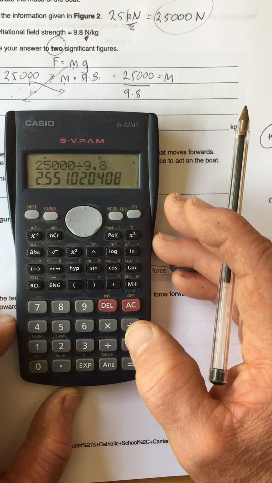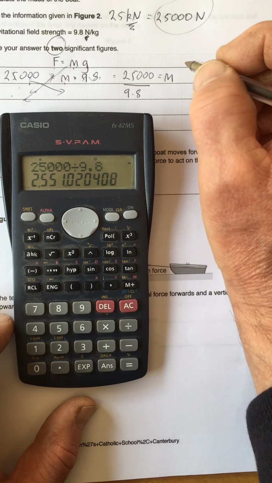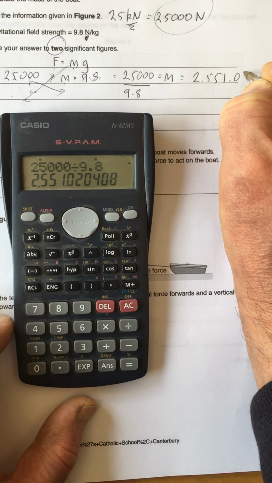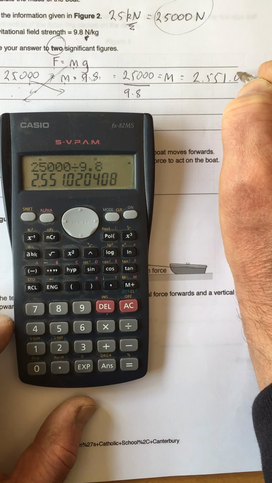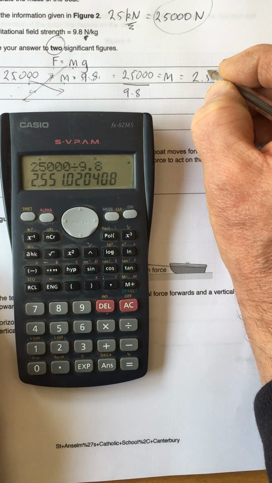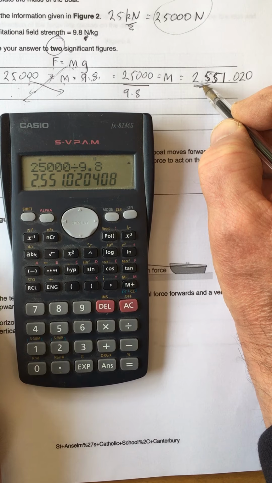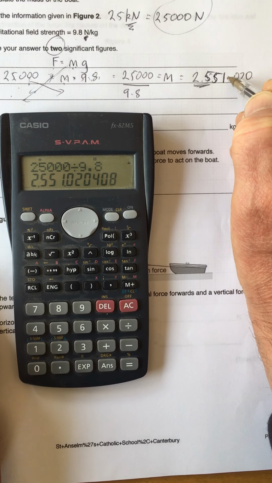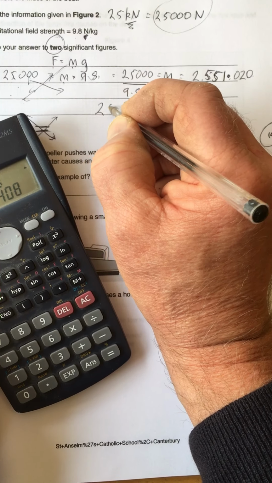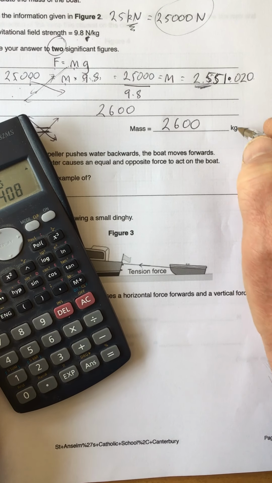And so in my question here, I therefore need to take the answer I've been given off the calculator. Let's write this down: 2551 point 1.02. Sorry, I'm trying to look at my phone at the same time as I'm looking at the equation. So let's put those numbers in. It says to two significant figures, so I can only have the first two figures. So I've got to get rid of all of these by rounding up. My decimal point is there, and therefore I'm going to have to round this up to become 2600. The mass is 2,600 kilograms. And you put that answer down there.